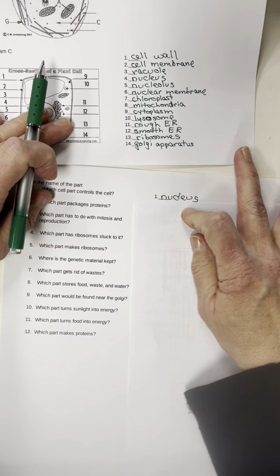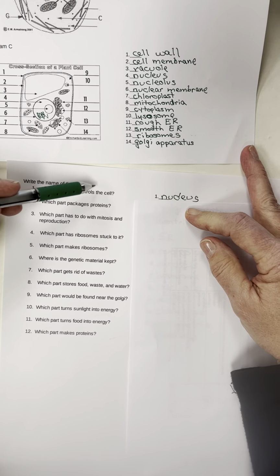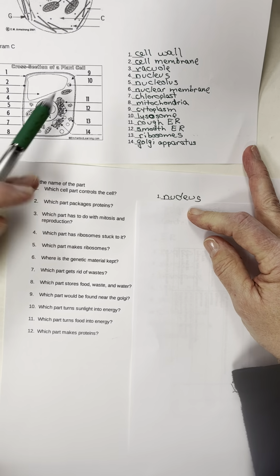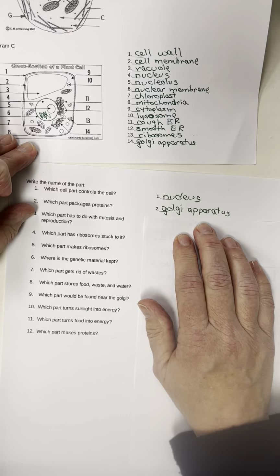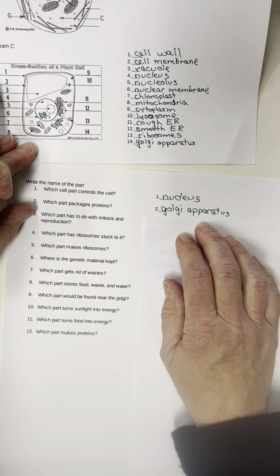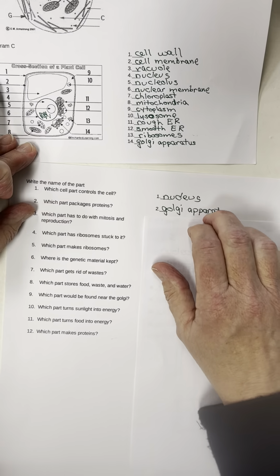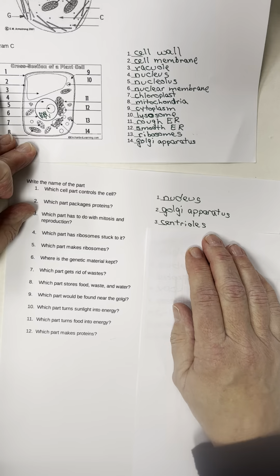Okay, and again, use your notes to study for the test. Which part controls the cell? The nucleus? Yep. Which part packages proteins? Is it a Golgi apparatus or Golgi body? It packages proteins. Which part has to do with mitosis? Centrioles.